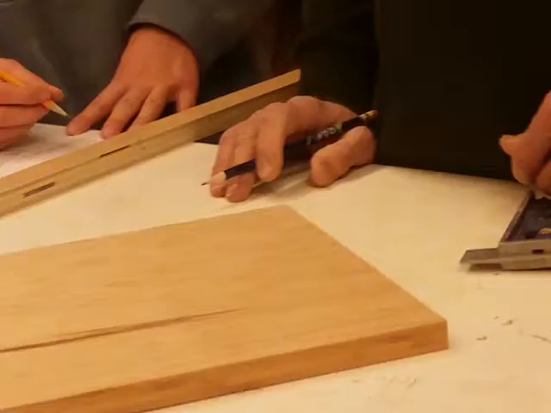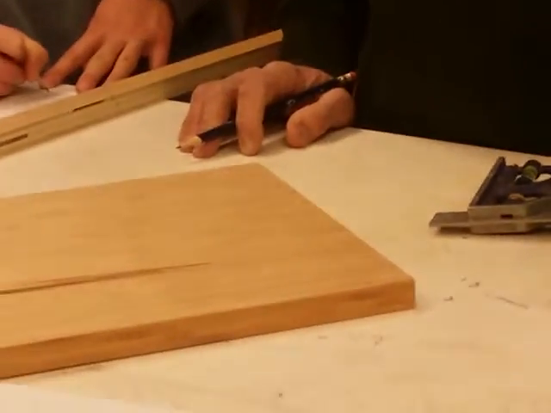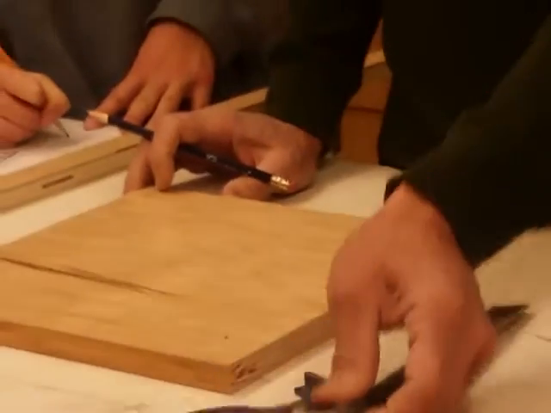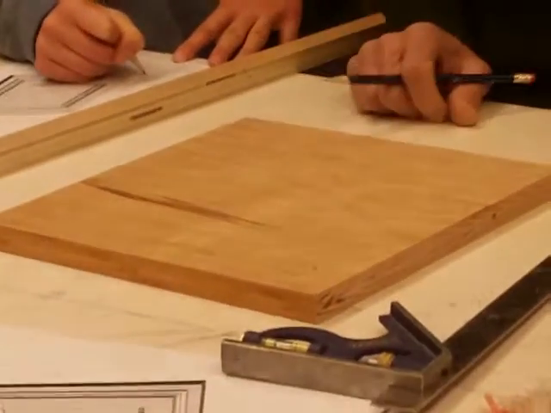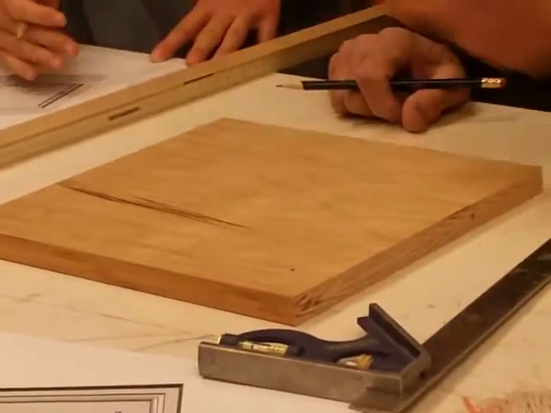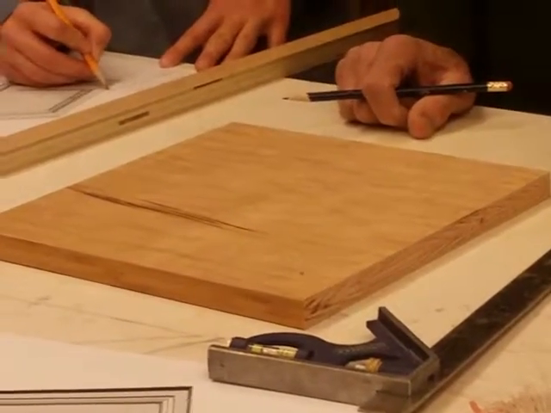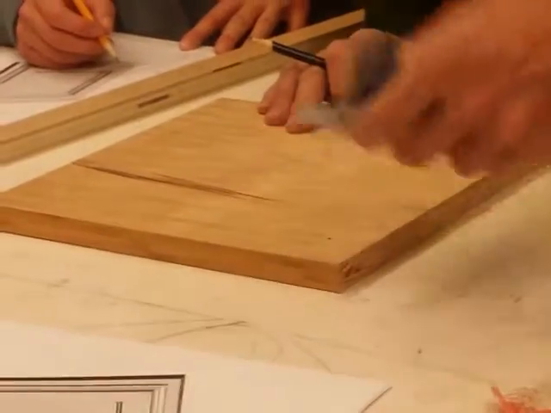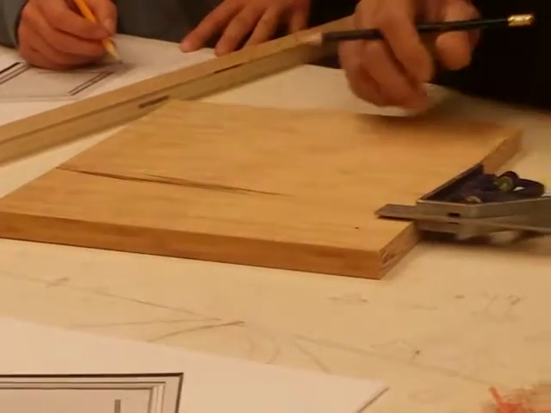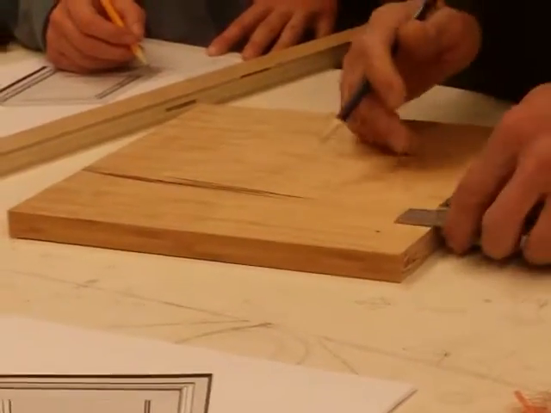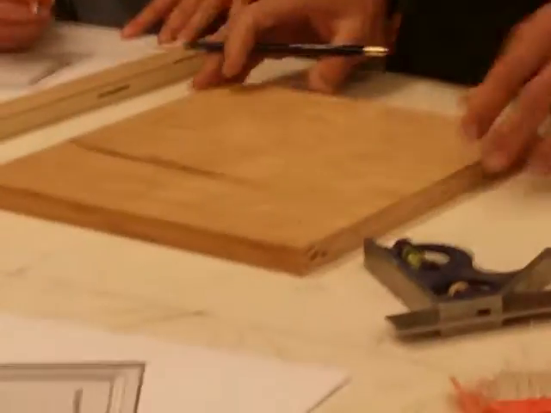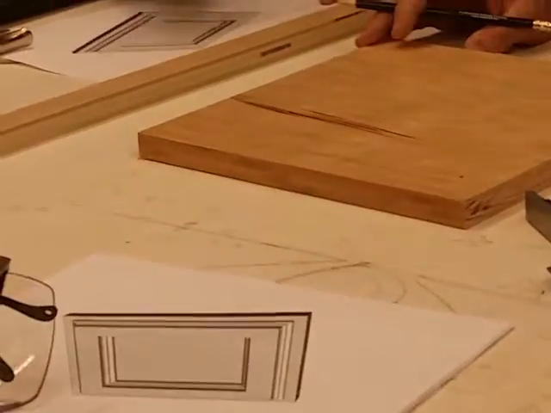One inch all around. Okay, so I went one inch all the way around. It sometimes helps if you take this piece like this and put it over here. See what I did? That way I don't have this thing falling down like that. Helps you out. Okay, so then I'm going to measure this.